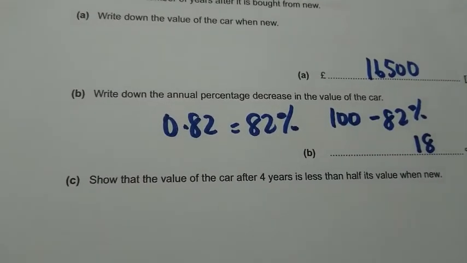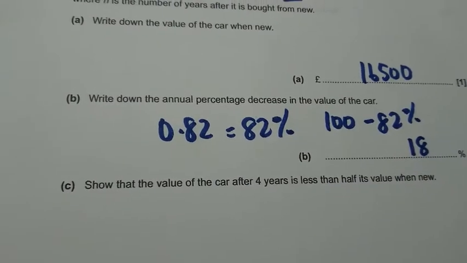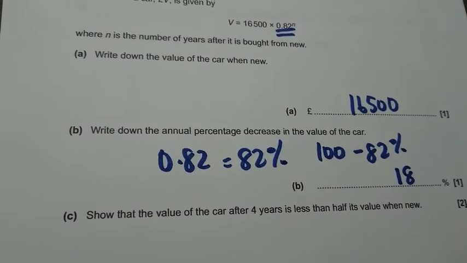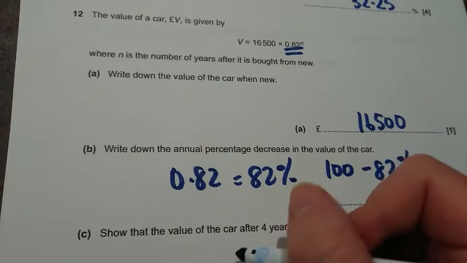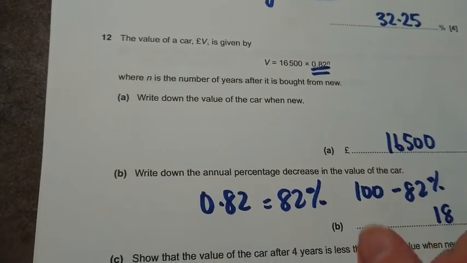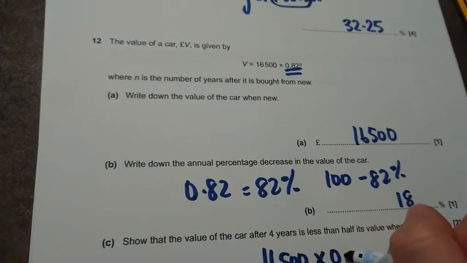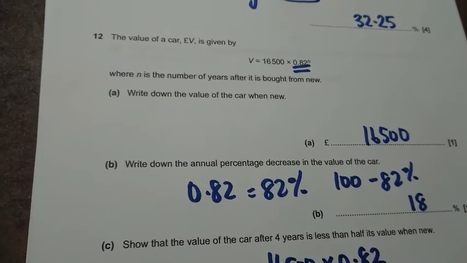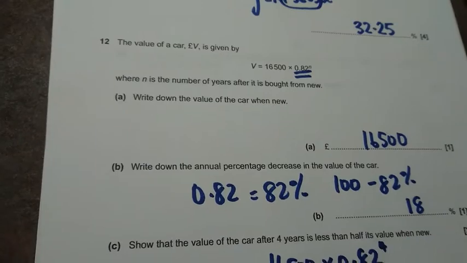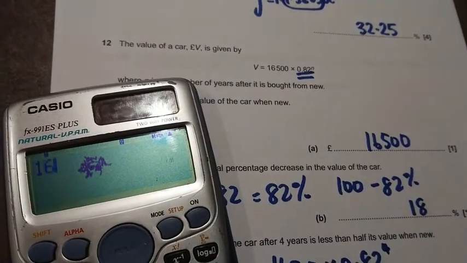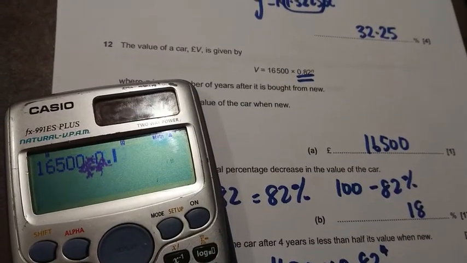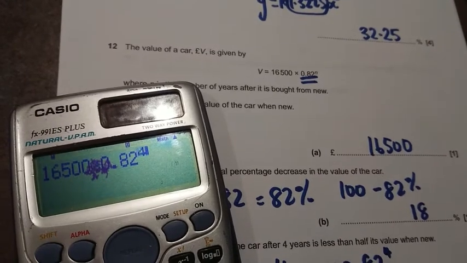Part C, showing that the value of the car after 4 years is less than half its value when new. So after 4 years, I would make n here 4. So it'd be 16,500 times 0.82 to the power of 4. So I'm going to work out what that is and then compare it to half of the new value.